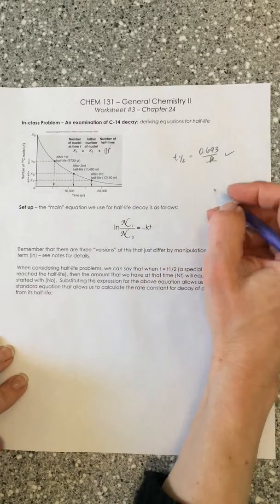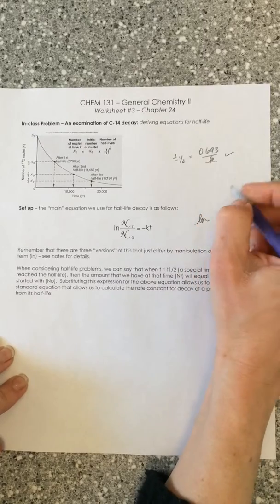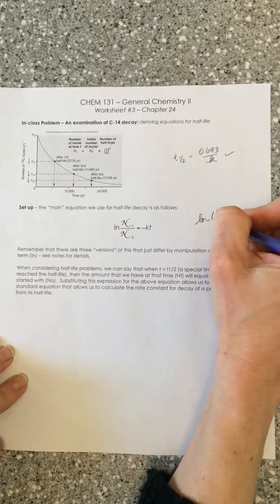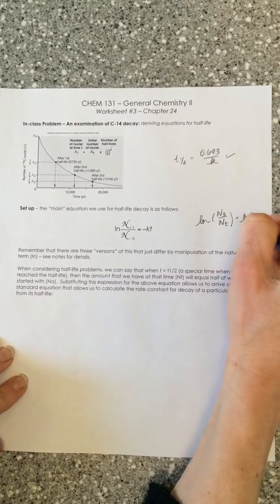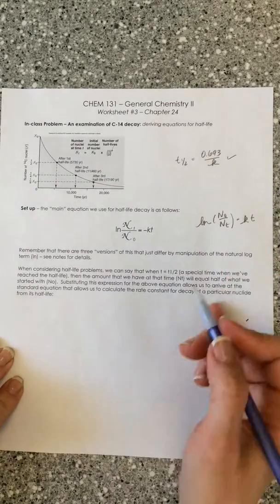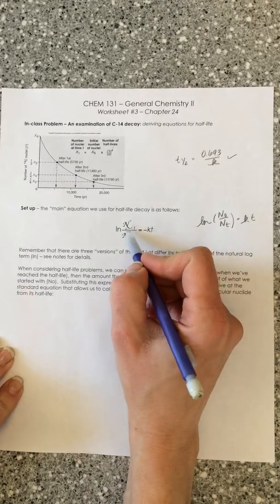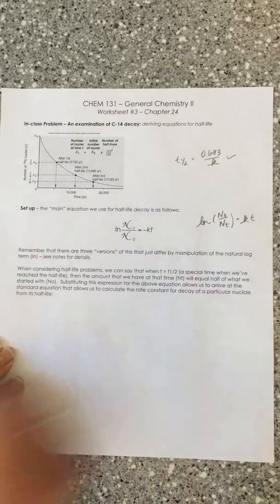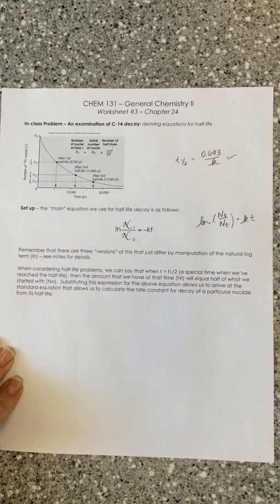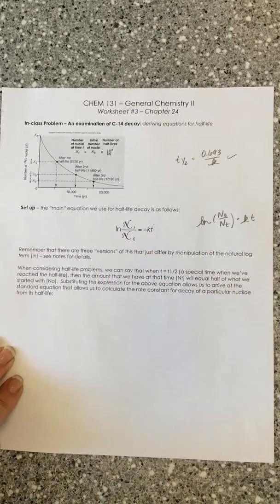This is a little bit different from one we've seen before, which is the natural log of what you started with over what you have at time t equals the rate constant times how much time has passed. So when we invert these two terms, we get rid of that minus sign. But again, these are equivalent equations. I'll continue this problem by working through this one because that's the one that we used in class.